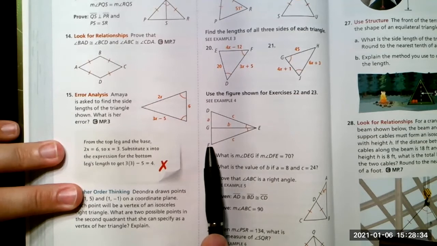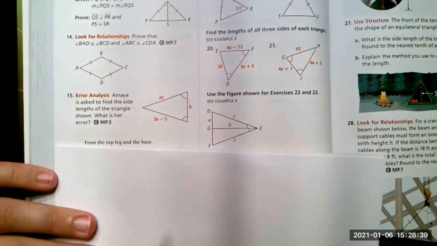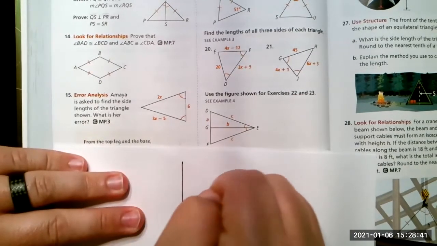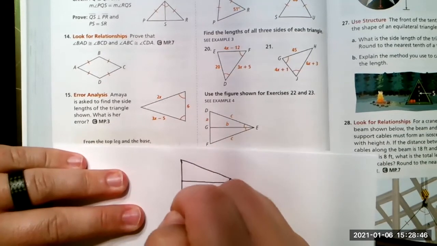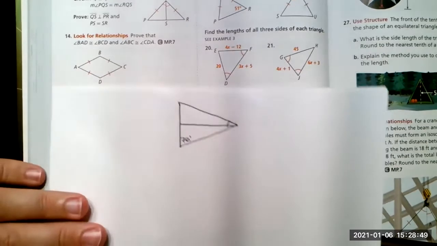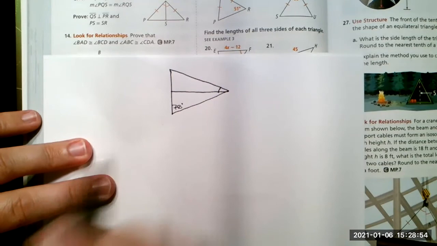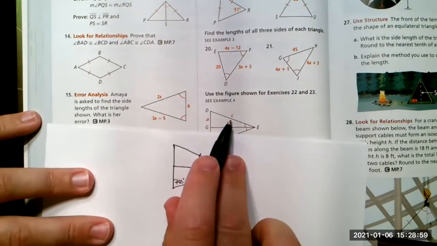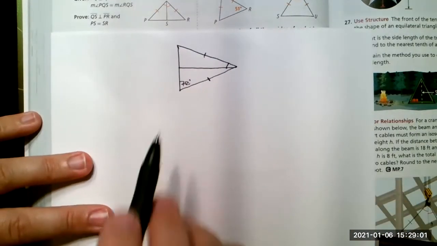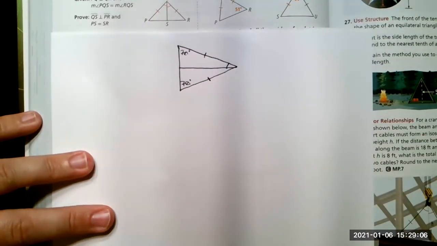If you know that this angle right here is 70 degrees, let me go ahead and sketch this super quick. So that's what they know, and that's what they want to find. Again, this is an isosceles triangle because this side is the same length as that side, and they're calling each length C. Then this other base angle also has to be 70 degrees. That's just a property of an isosceles triangle.